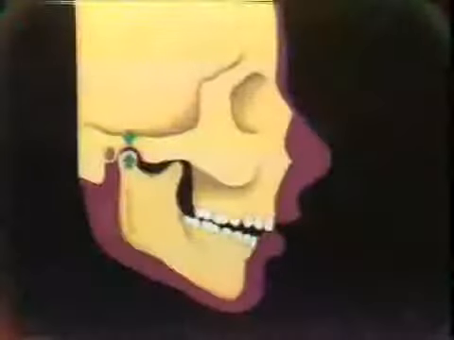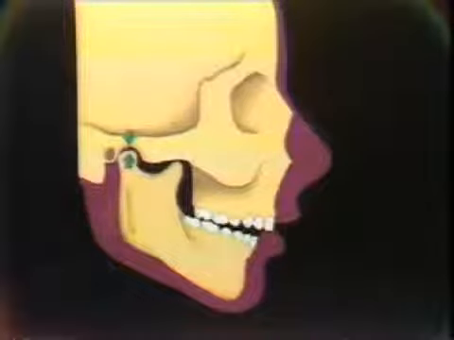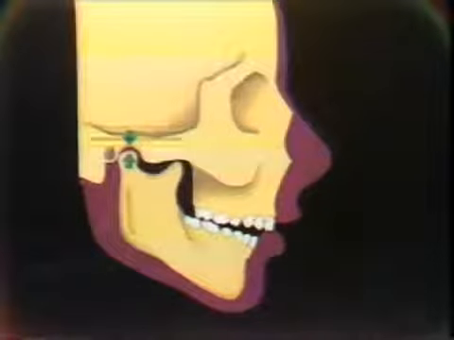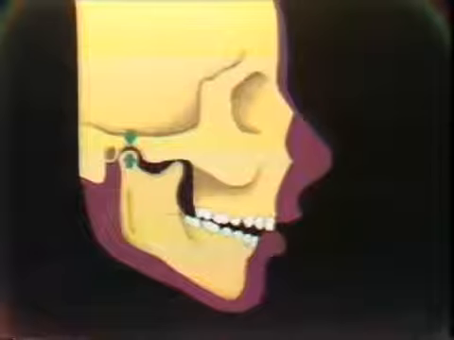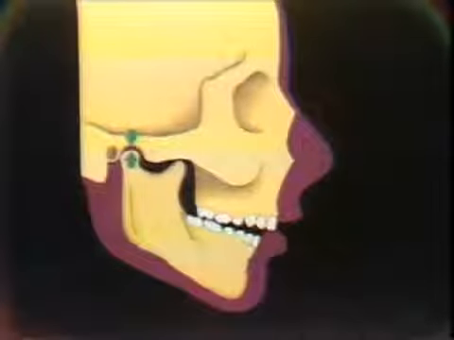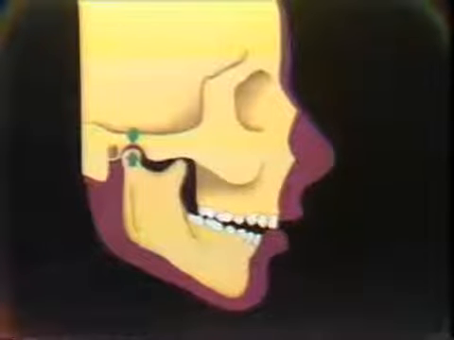To illustrate these points, I'd like to present a case that was treated with orthodontic appliances that resulted in discomfort to the temporomandibular joint. To demonstrate this case, I'd like to show you with a graphic that depicts the relationship between this person's occlusion and the temporomandibular joint.